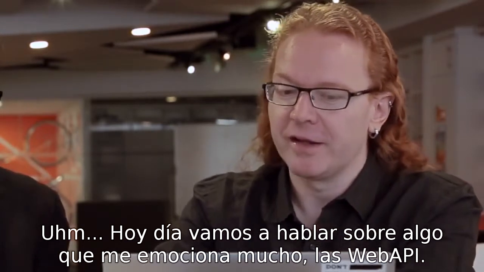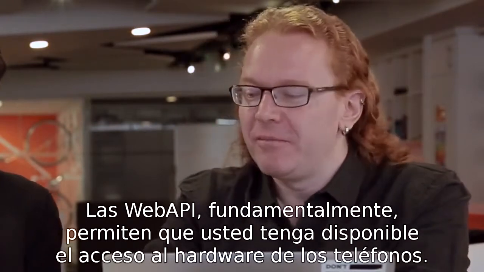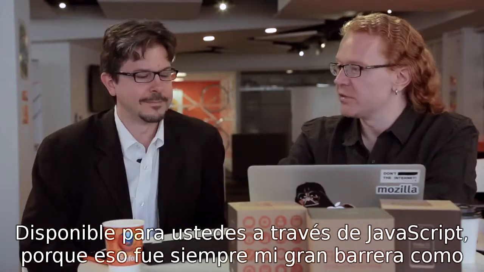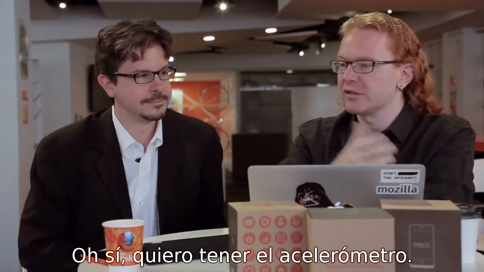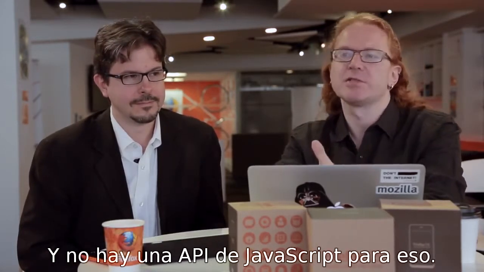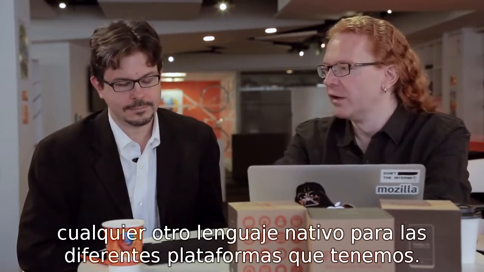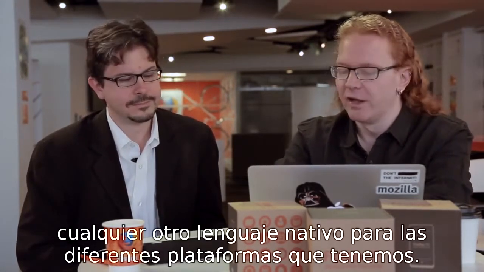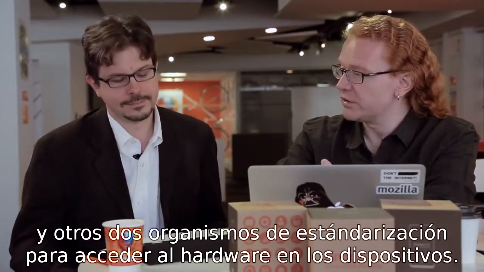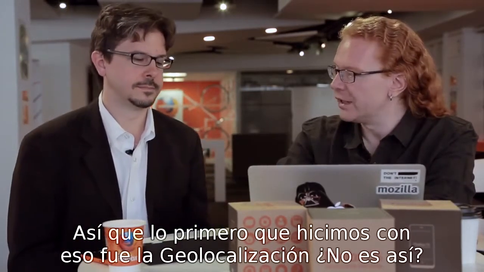Today we're going to talk about something that gets me immensely excited, Web APIs. Web APIs basically mean that we make the hardware in phones available to you via JavaScript. Because that was always my big barrier, like, oh yeah, I want to have the accelerometer, I want to know if the phone is currently in portrait or landscape mode, and there was no JavaScript API for that. I had to write Java or I had to write Cocoa or whatever other native language the different platforms had. And with Web APIs, we've got proposals to the W3C and to other standards bodies to access the hardware on the device. So the first one that we did with that was geolocation, wasn't it?